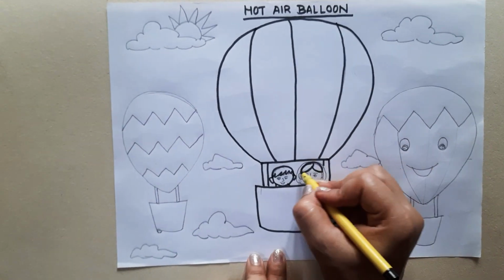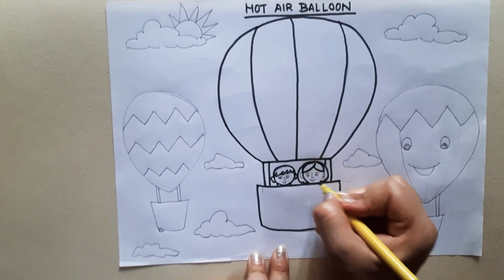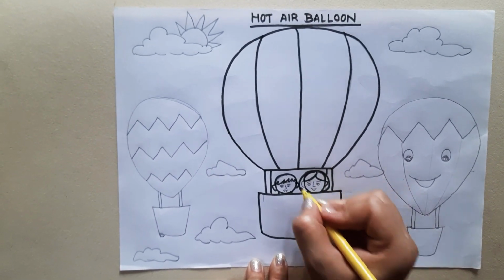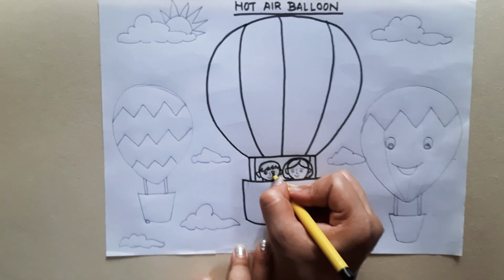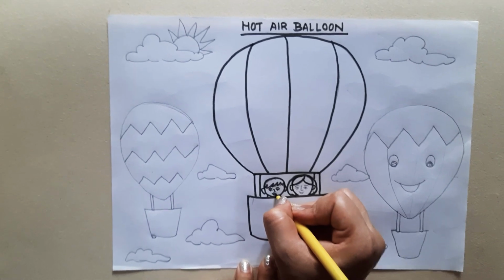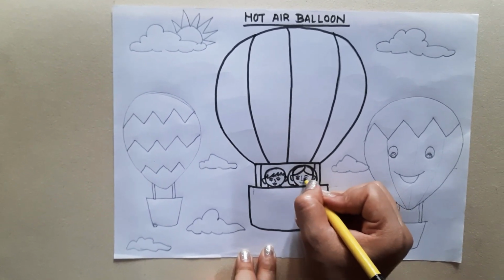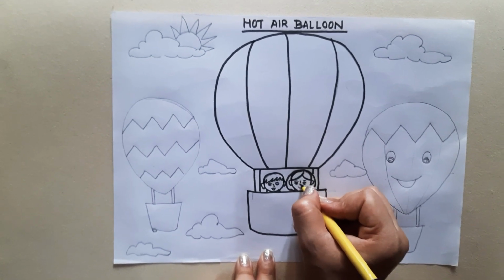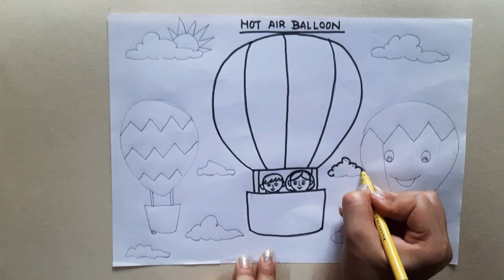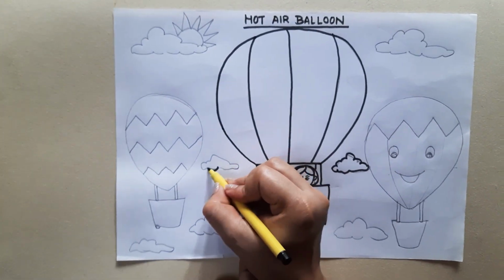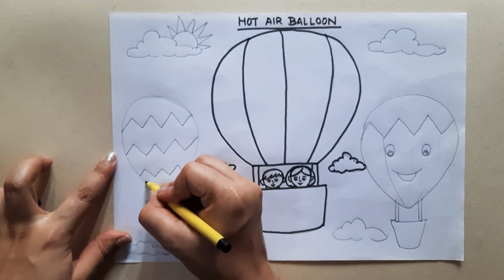It will make your artwork look even better, and it will be easier for you to color inside the lines. Very carefully, the nose and the lips have to be outlined, and the eyebrows and the eyes. Similarly, the clouds, the sun and other hot air balloons will all be outlined.